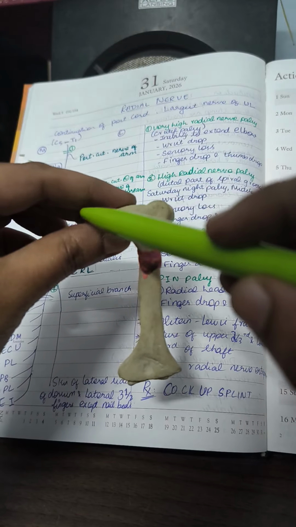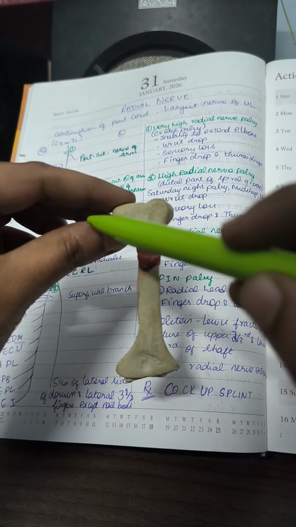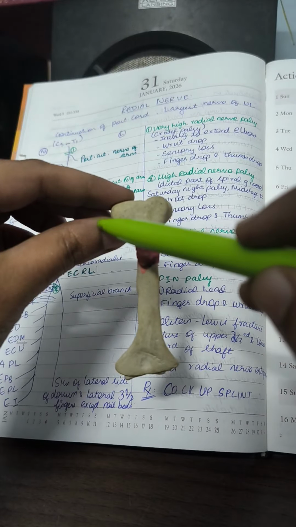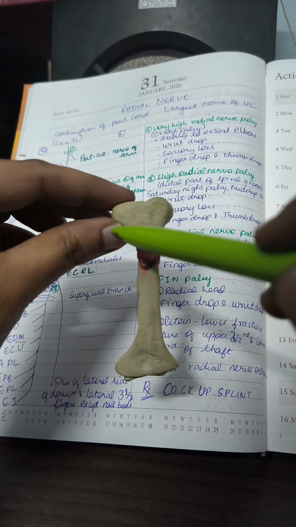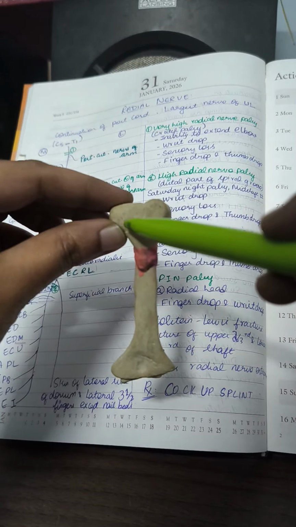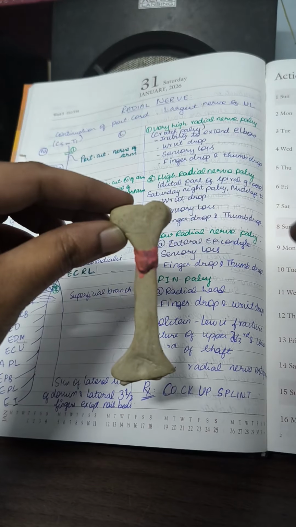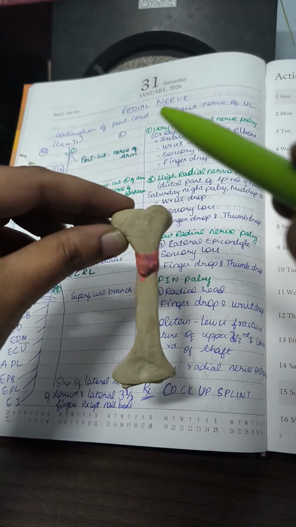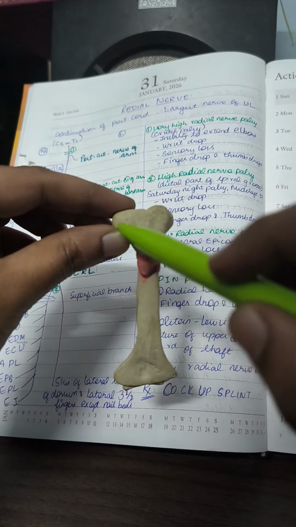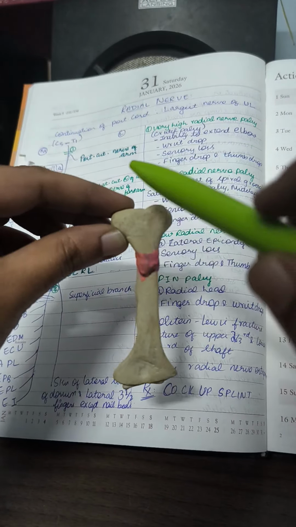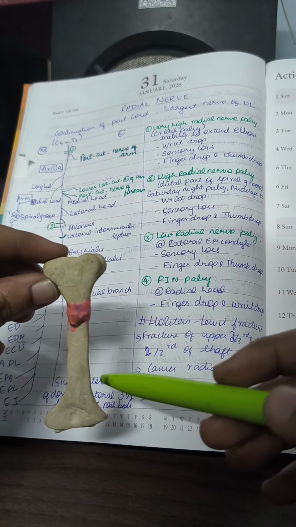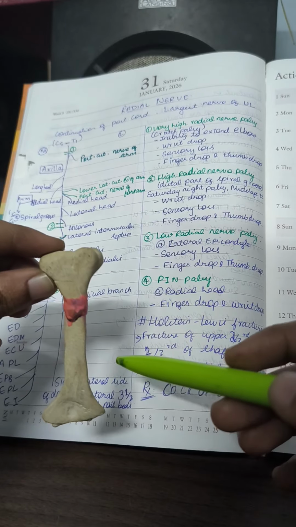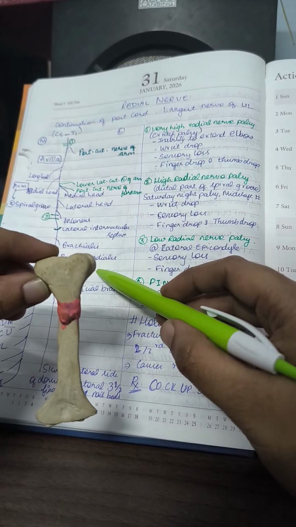So it enters from the axilla at the lower border of the teres major, and here at the axilla it gives three branches. First is a sensory branch, the posterior cutaneous nerve of the arm, and then two motor branches to the long head and the medial head of the triceps. In the anterior compartment, it supplies the brachialis, brachioradialis, and extensor carpi radialis longus.